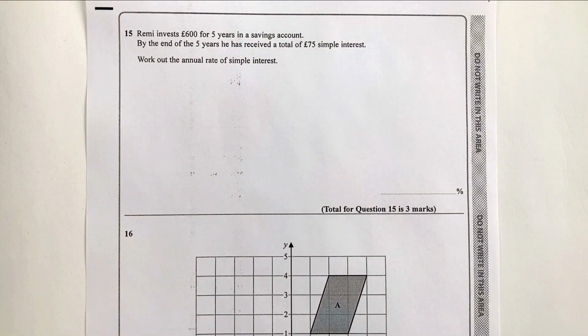Again, a very popular type of question. So Remy invests £600 and he's going to do it for 5 years in a savings account. So at the end of 5 years, he's received a total of £75 simple interest. Work out the annual rate.